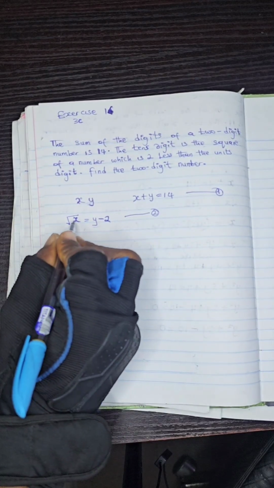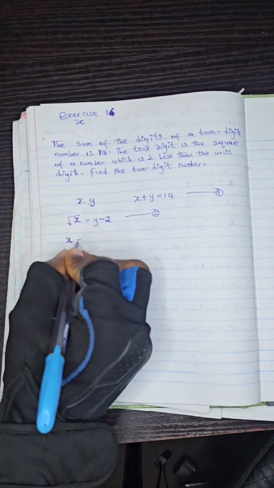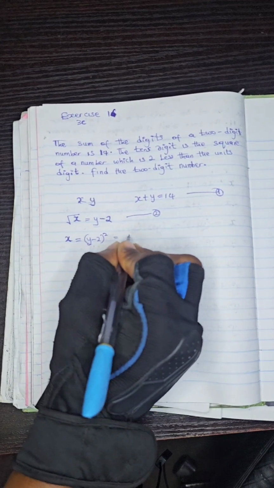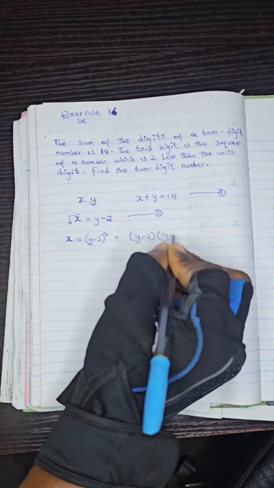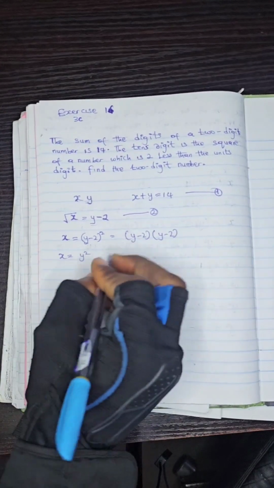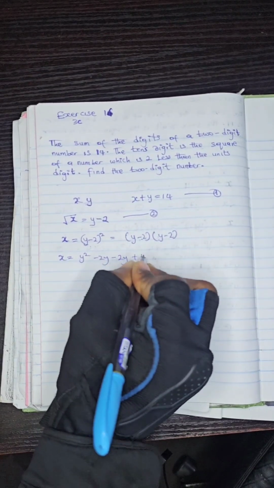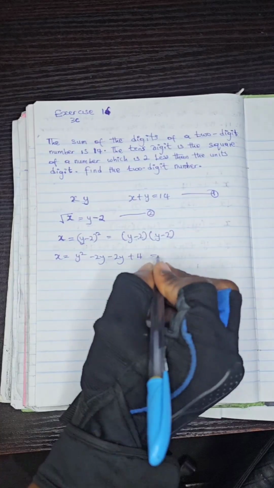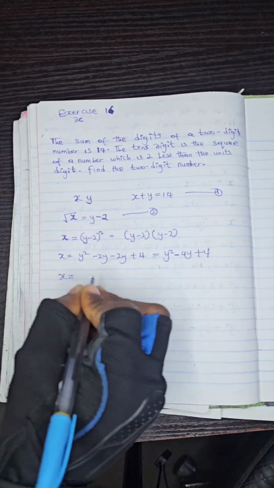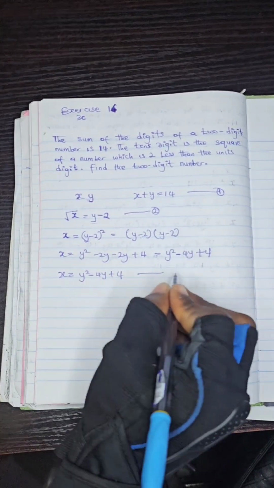So what we need to do is remove the square root from x by squaring both sides. If you square both sides, x will now be x, y will be y minus 2, all squared, which is equal to (y minus 2)(y minus 2). So x will be equal to y times y, y squared, y times minus 2 is minus 2y, minus 2 times y is minus 2y, minus 2 times minus 2 is plus 4, which is equal to y squared minus 4y plus 4. So your x now is y squared minus 4y plus 4. Let me call this equation 3.